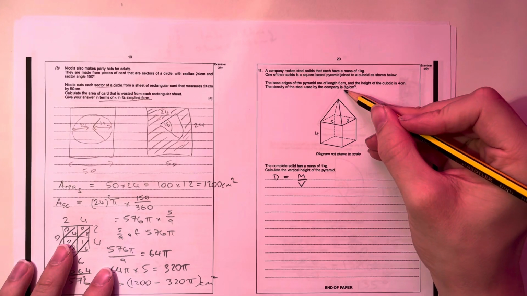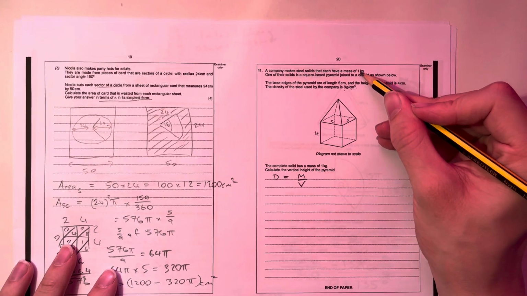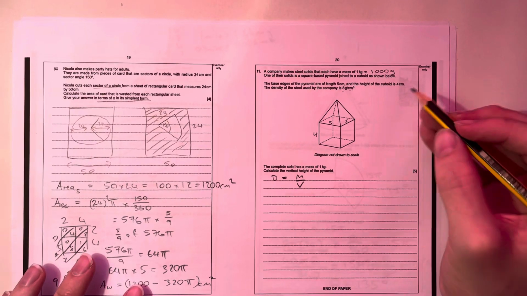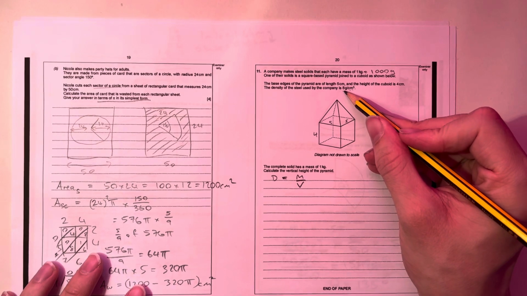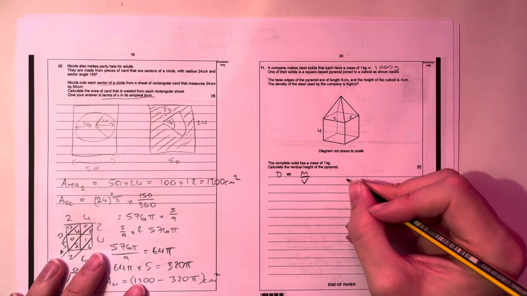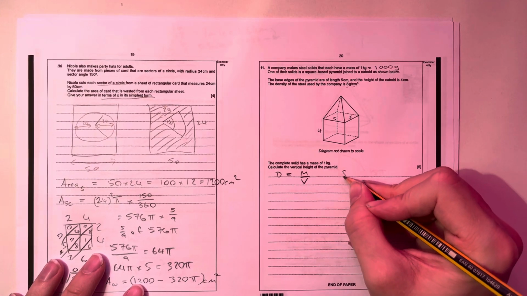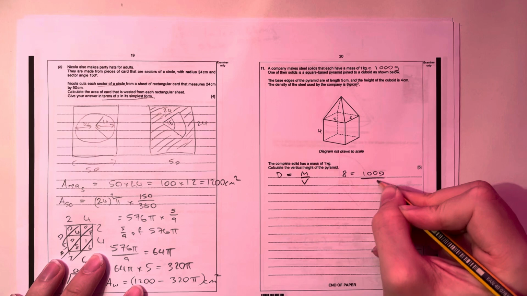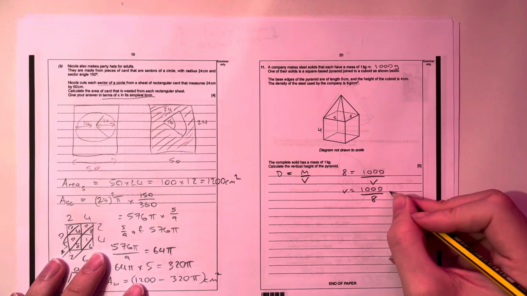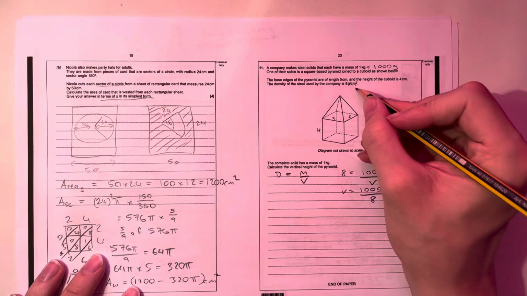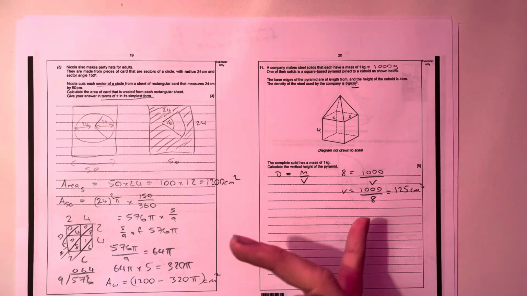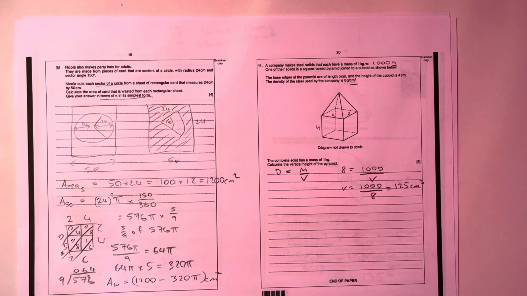So firstly, this is 8 grams per centimeter cubed, so it'd be smart to write this as 1,000 grams, just for comparison purposes. The alternative is writing this as 0.008, but we don't want to do that. That seems needless. So let's sub in these values. So the density being 8, the mass being 1,000, and then over volume. So volume equals 1,000 divided by 8. So this is 125, and remember it's centimeters cubed. So again, if you can't do that divide, you need to use the bus stop.